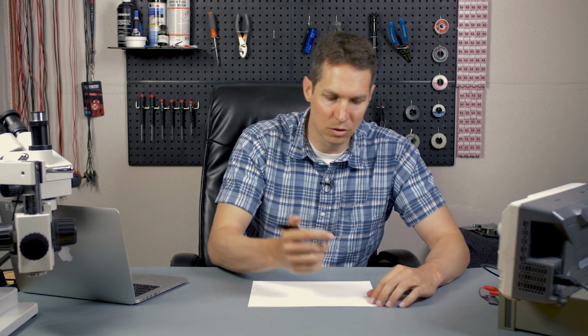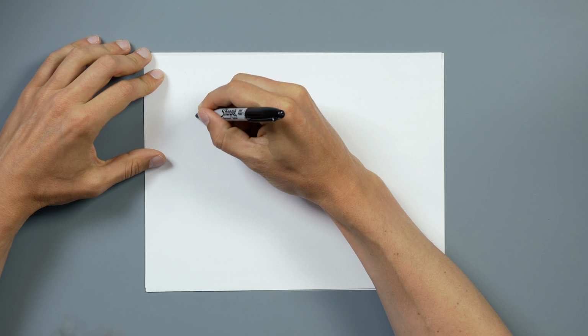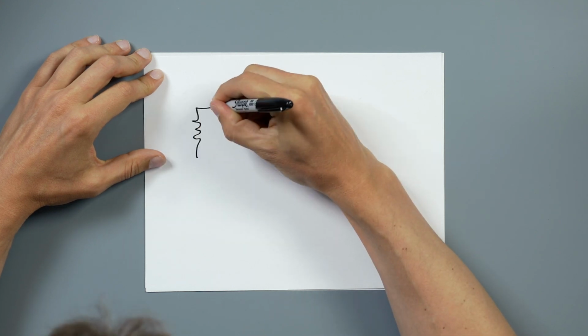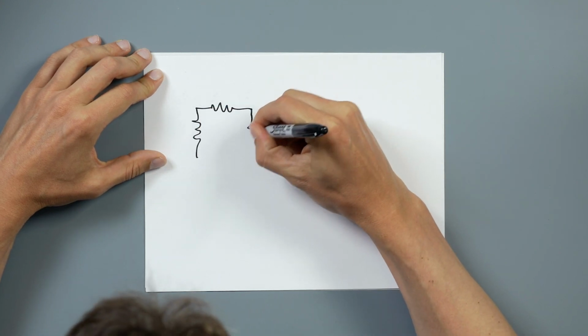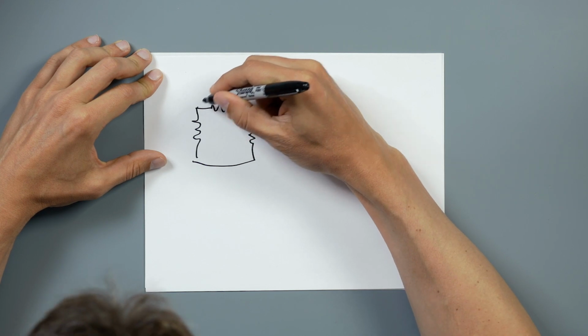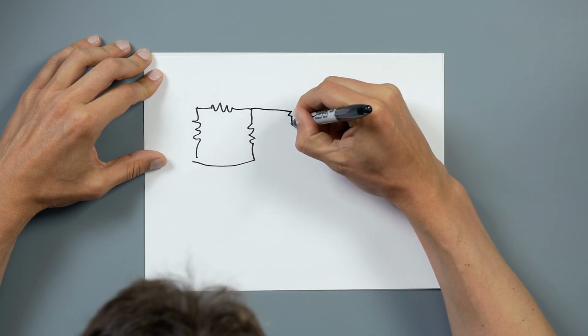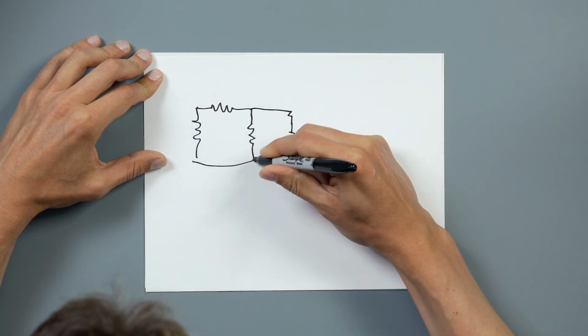So let's just give a quick example of what I'm talking about here. So I'll draw some ugly circuit here.